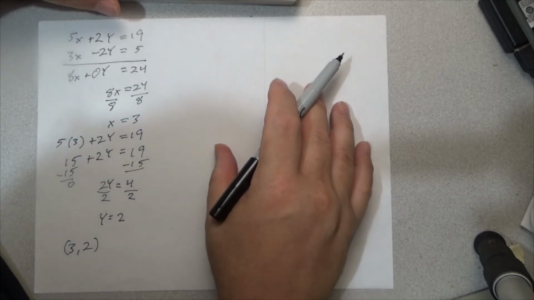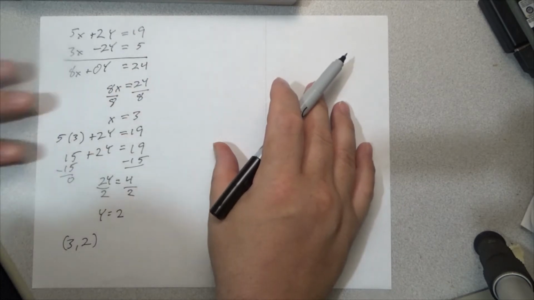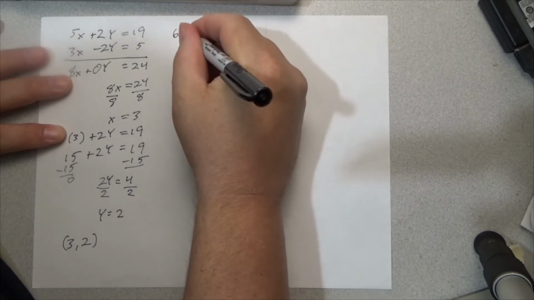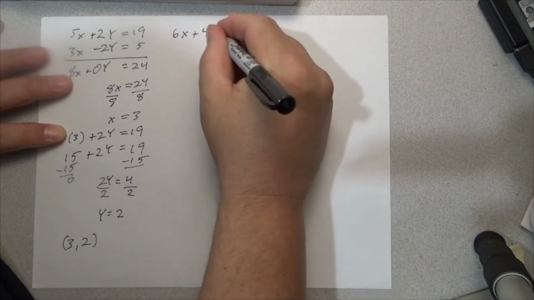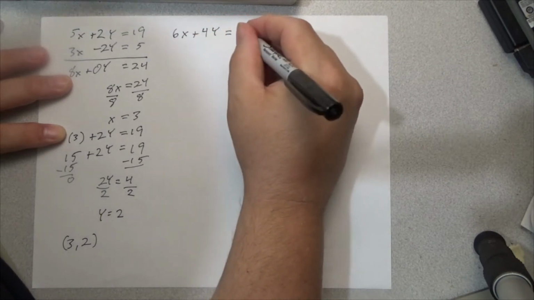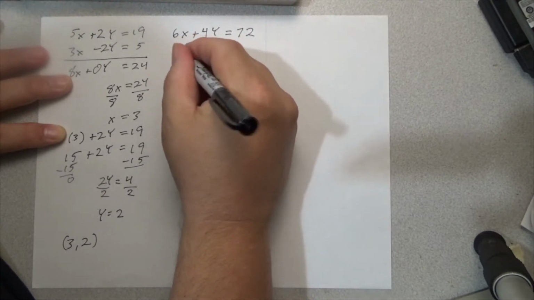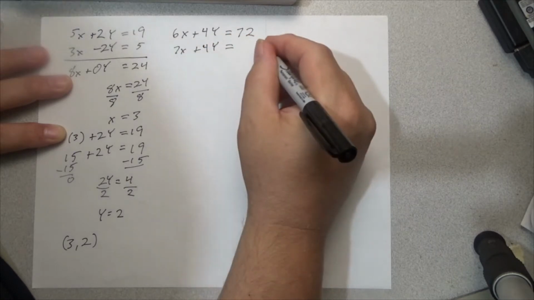I'm looking at page, let's find a good one here. How about page 480, number 16? So we've got 6x plus 4y equals 72, and 7x plus 4y equals 80.